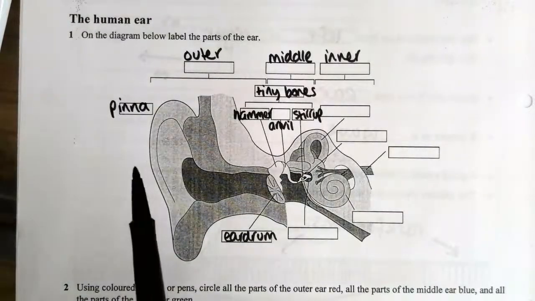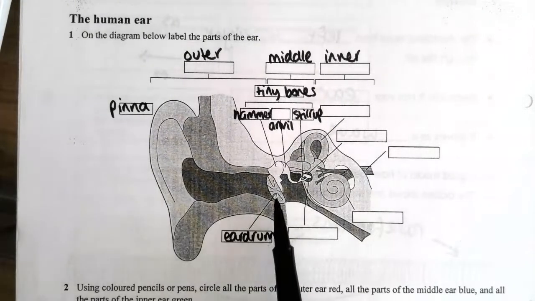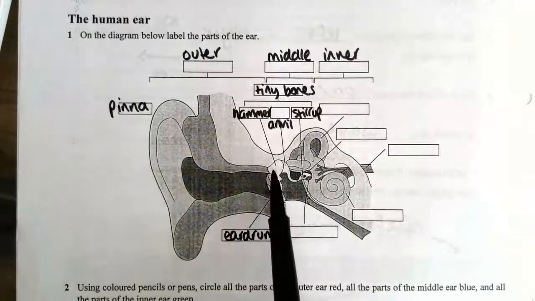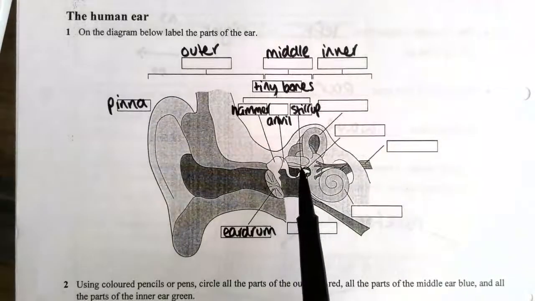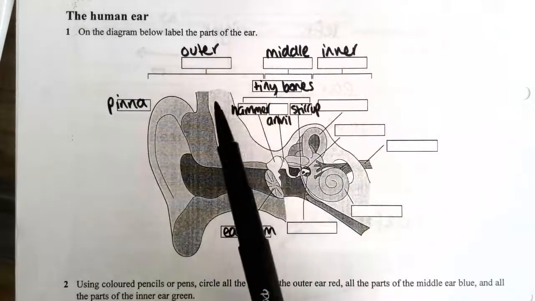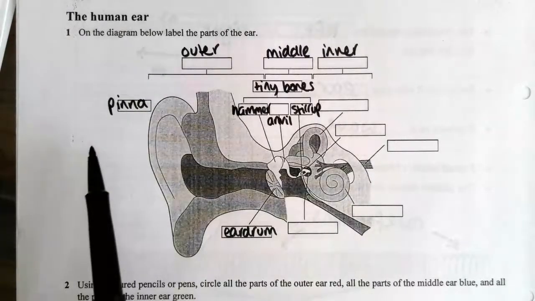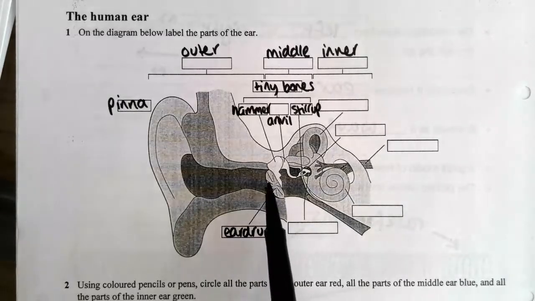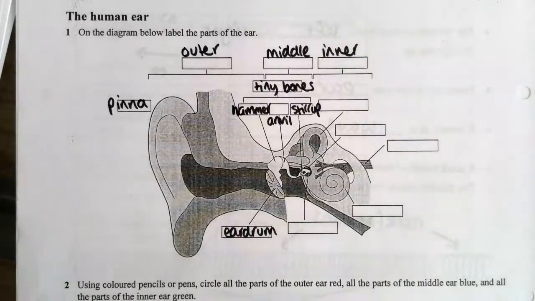So whenever the sound wave travels in along your ear canal and hits your eardrum, the eardrum passes those vibrations onto the hammer. The hammer then passes those vibrations onto the anvil, and the anvil then passes the vibrations onto the stirrup. Now collectively, these three, the hammer, the anvil and the stirrup, are called the tiny bones in the ear. So your sound wave travels along, the vibrations hit your eardrum, and the eardrum passes the vibrations along to all of these in turn: the hammer, the anvil and the stirrup.